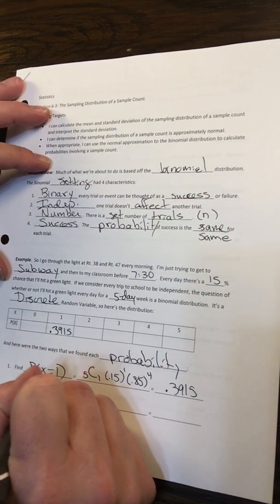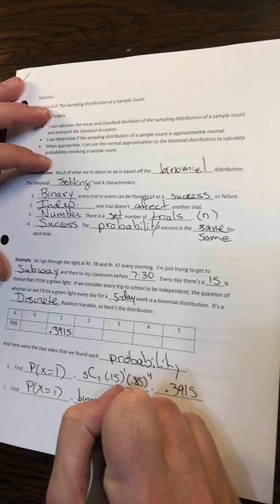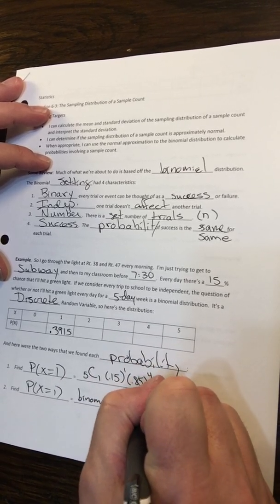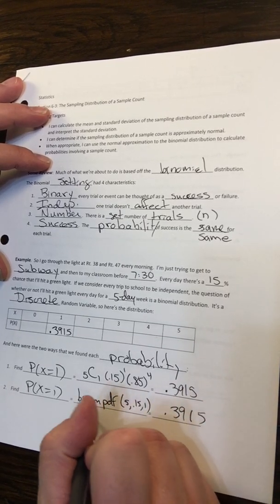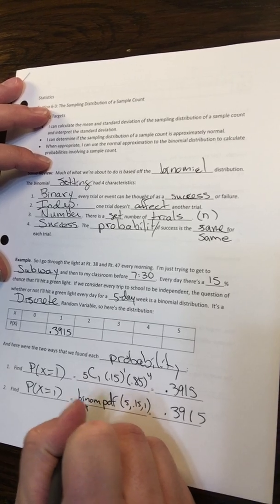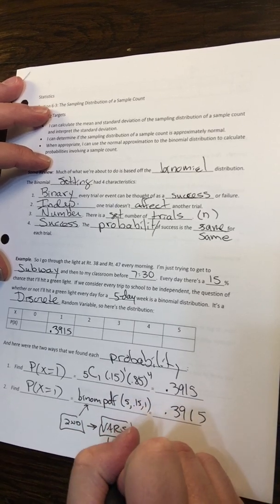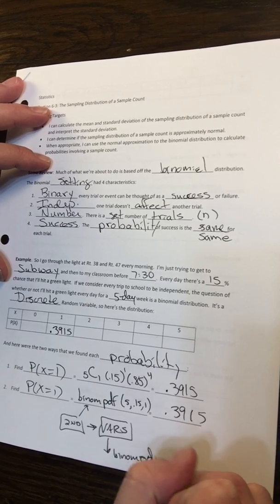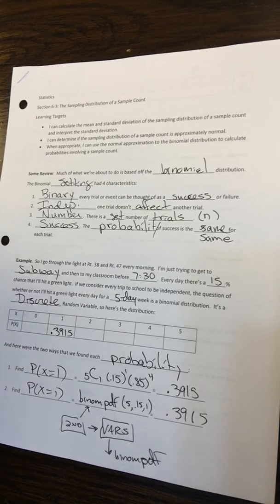The other way I could do this, if I wanted the probability that x is equal to 1, is with a binomial PDF. The PDF is the one that gives you just for one thing, and that would be 5 and 0.15 and 1. Put that in the calculator and you get 0.3915. Now if you don't remember where this is, you hit the second button on the calculator and then you hit the variables button to get the distribution menu, and you scroll all the way down until you find the binomial PDF and CDF. Now in this case we wanted the binomial PDF.